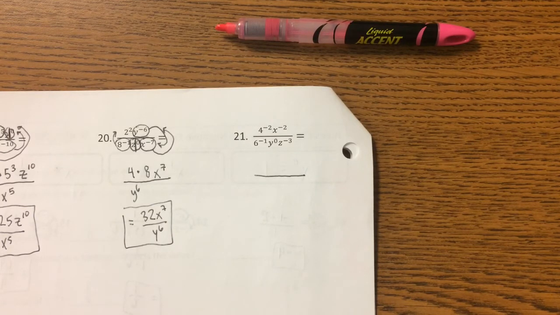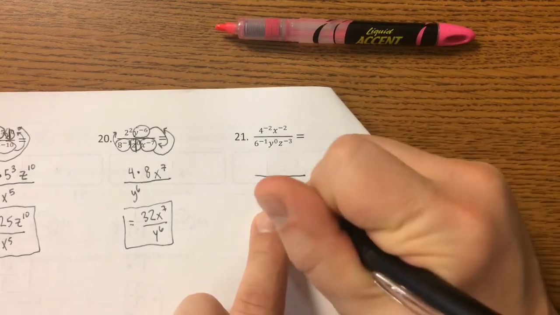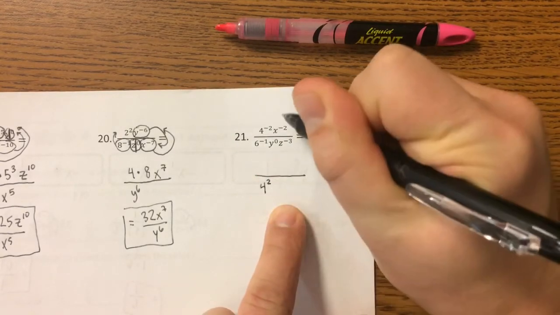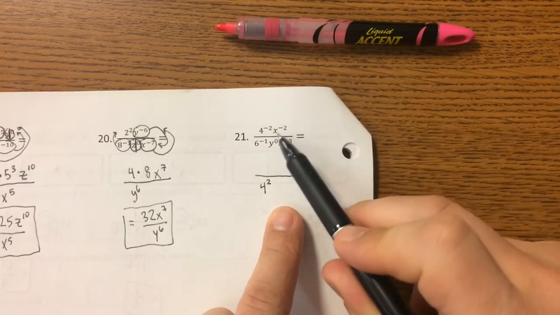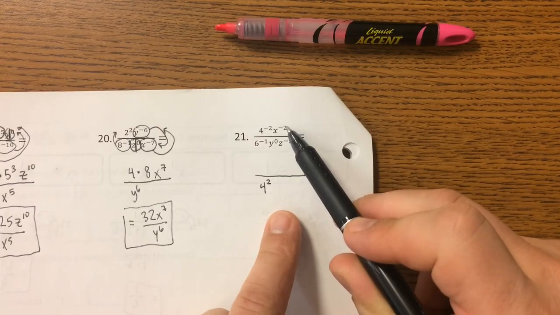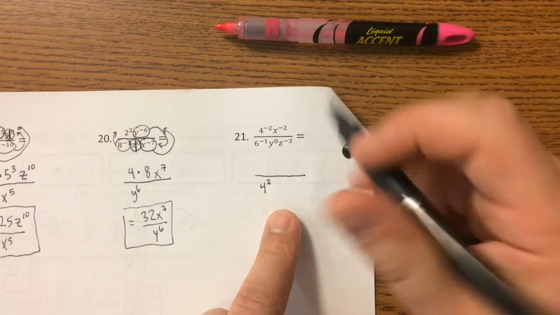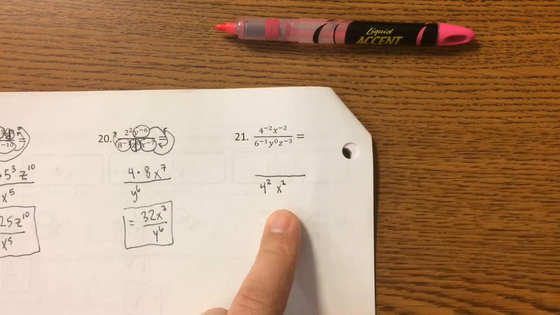So 4 to the negative 2nd power, what happens with that? It moves, right? So that you have a positive power. So you have 4 to the positive 2nd. Okay, we're done with that term. Now let's go to the next term. x to the negative 2nd. It's a negative power, so it moves. So x squared goes on the bottom.